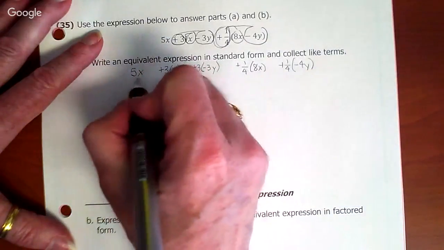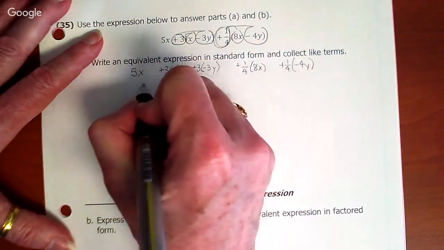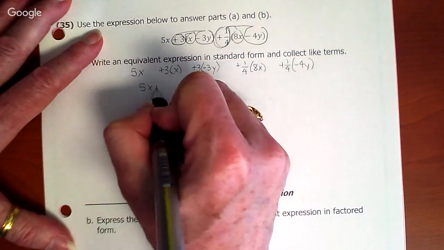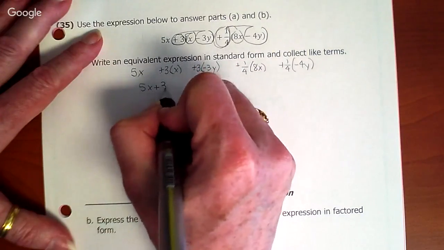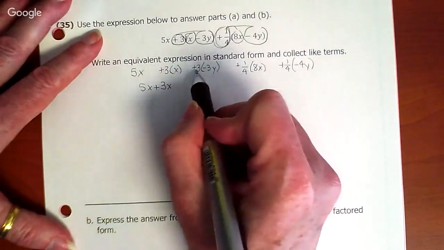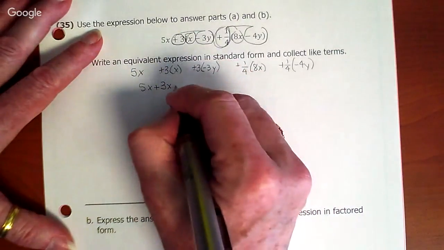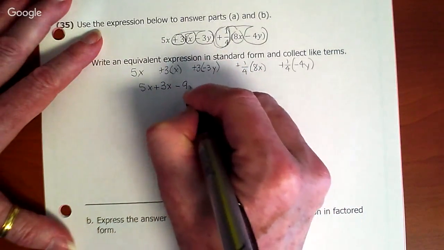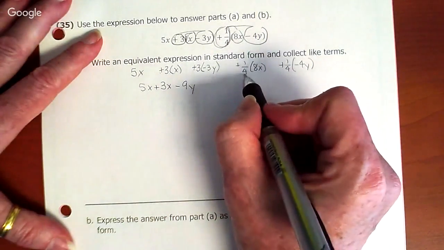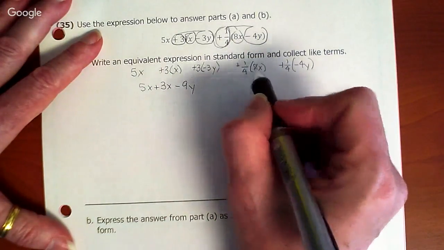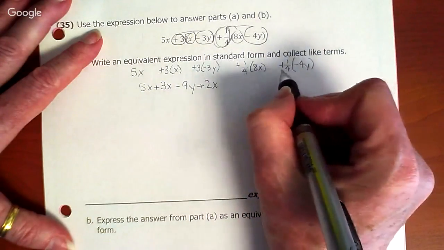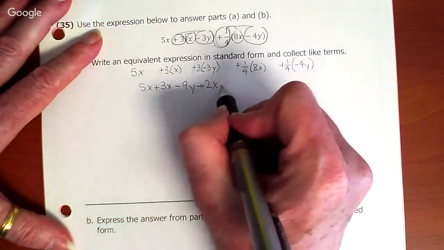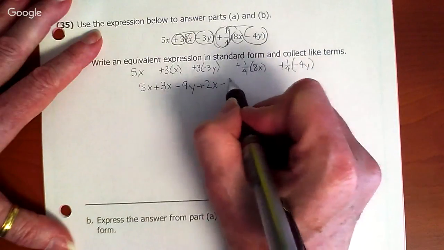Okay. So now putting this together, we've got 5x. 3 times x is a positive 3x. Positive 3 times negative 3 is a negative 9y. Positive 1/4 times 8 is a positive 2x. Positive 1/4 times a negative 4 is a negative 1y.